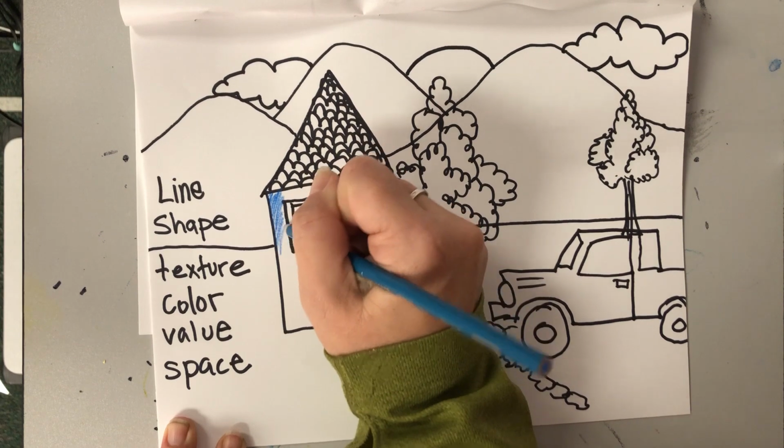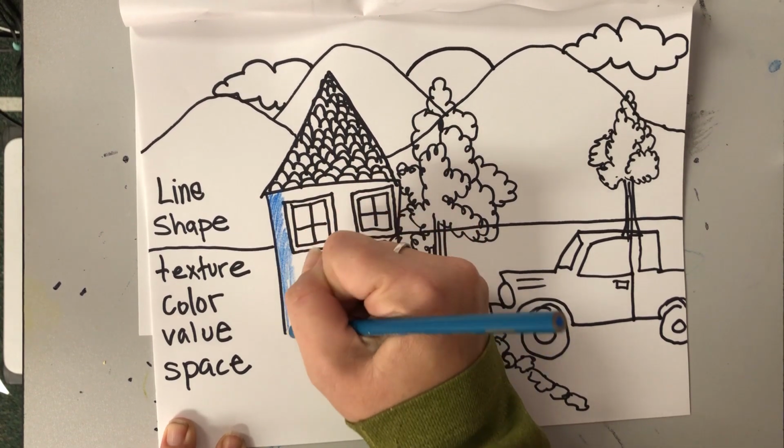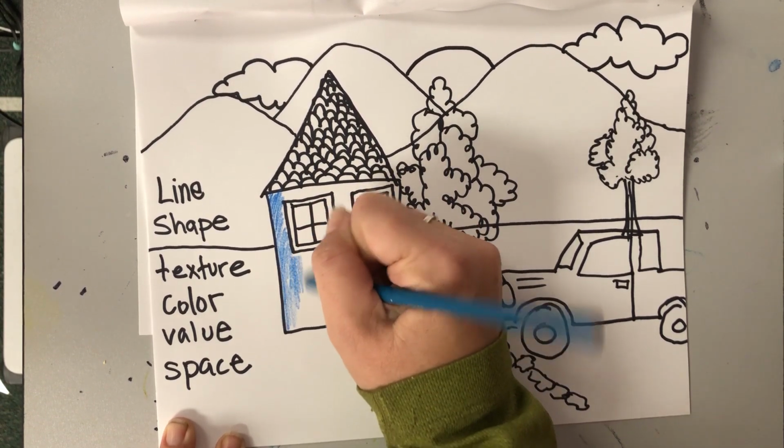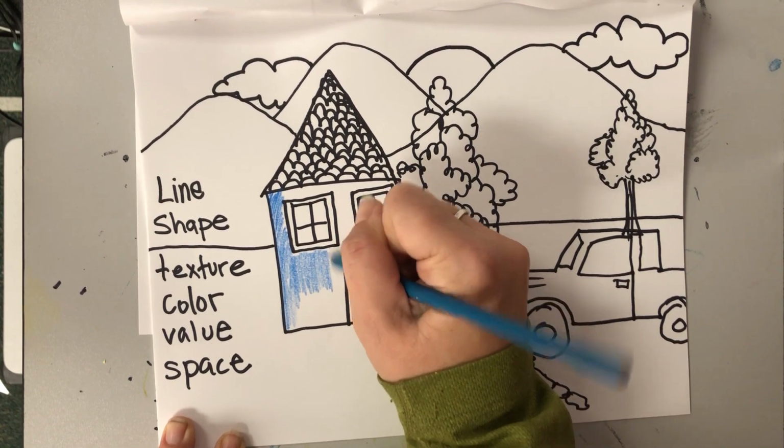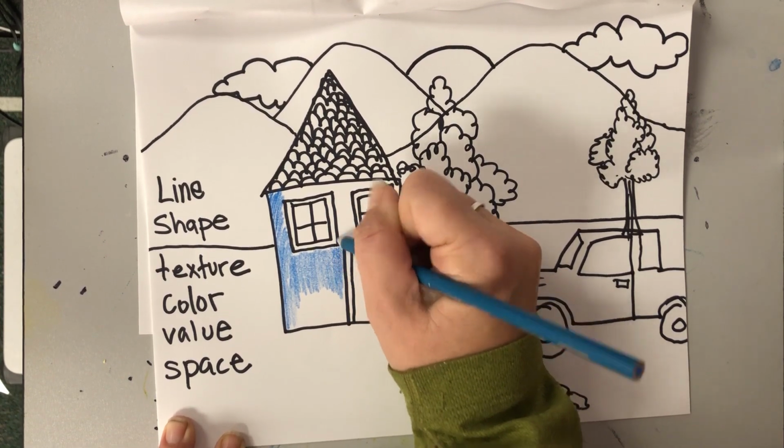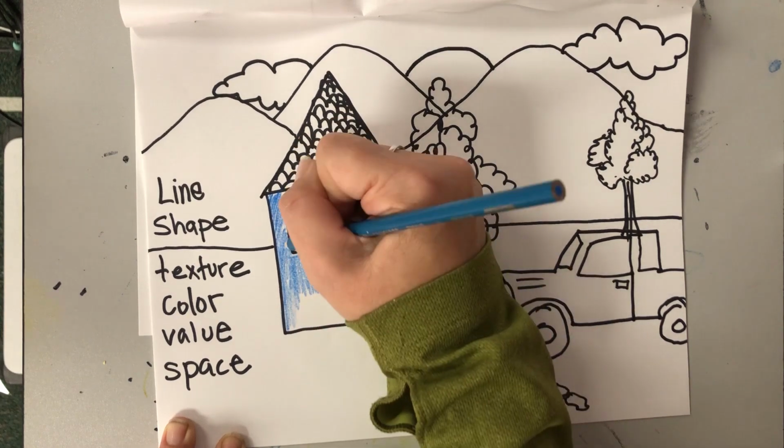Here's my color, and then I'm just gonna color it in, covering all the white paper.